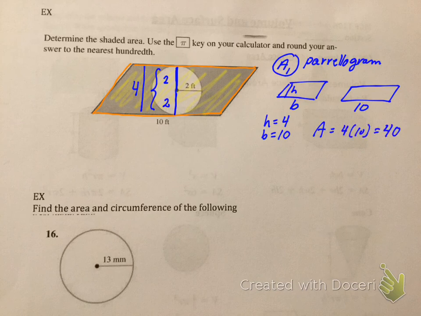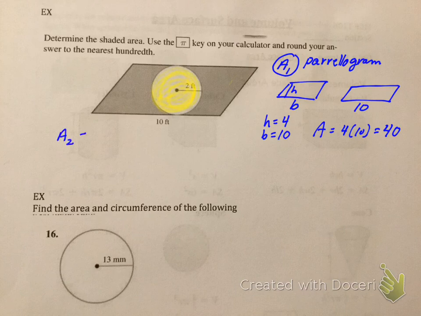Now I'm going to work on, let me erase all this, the inside of the figure. So I'm going to call this area 2. And area 2 is this circle on the inside, right? So area 2 is a circle. So to find the area of a circle, we take pi r squared.